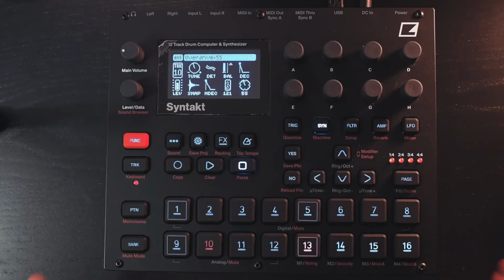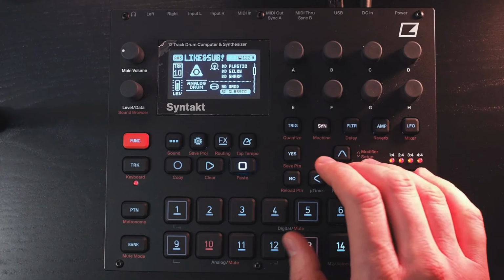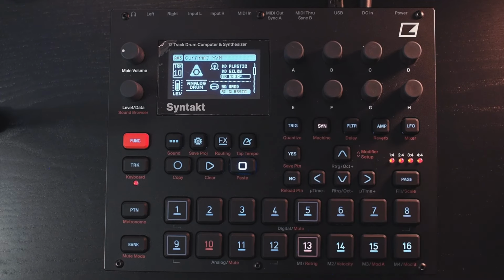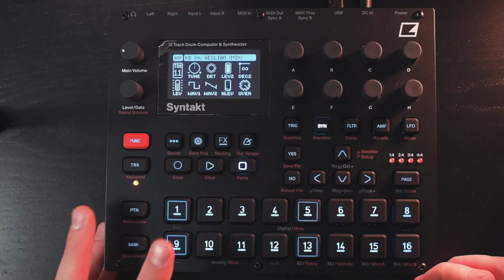I personally don't care all that much about analog versus digital. To me, the value here is that they offer just a bit more variety of sound. And some of the bass sounds can sound really gritty. I'll show you an example of that too.